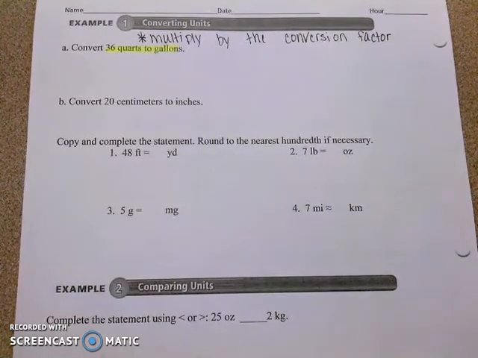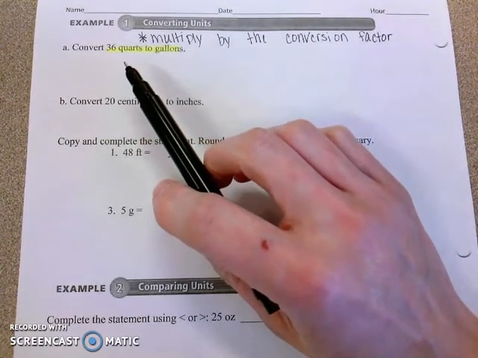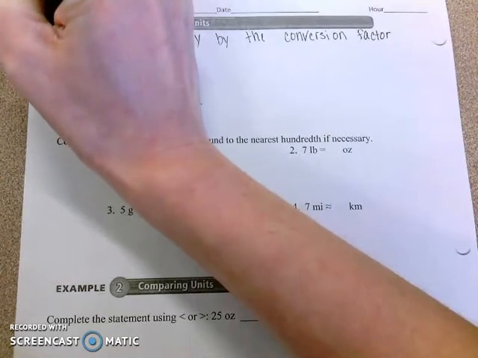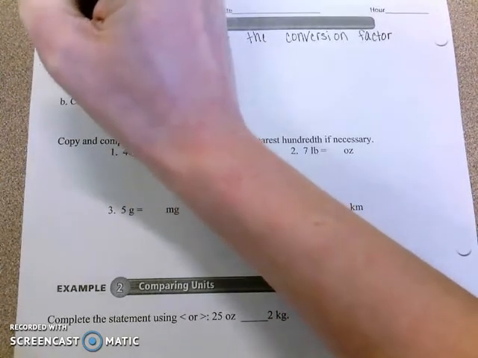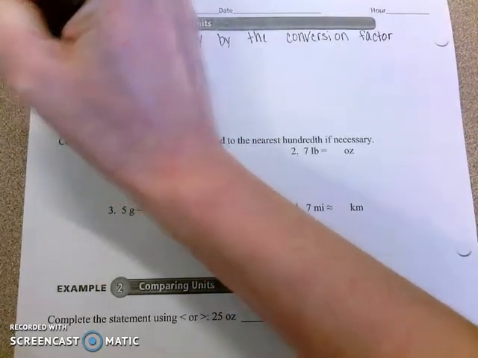So our conversion factor, for example, in this one, if I look at my chart, I can see that there are 4 quarts in 1 gallon. So if I said 1 gallon equals 4 quarts, that is an example of a conversion factor.